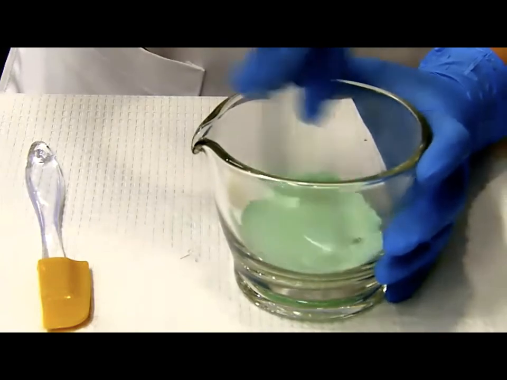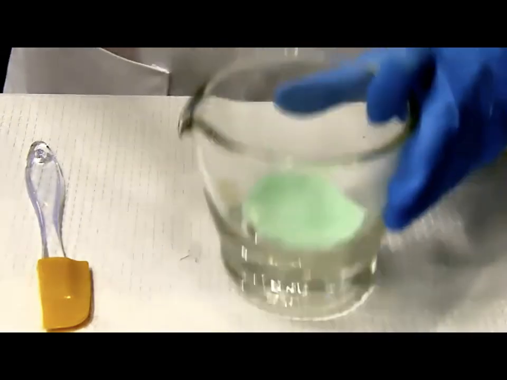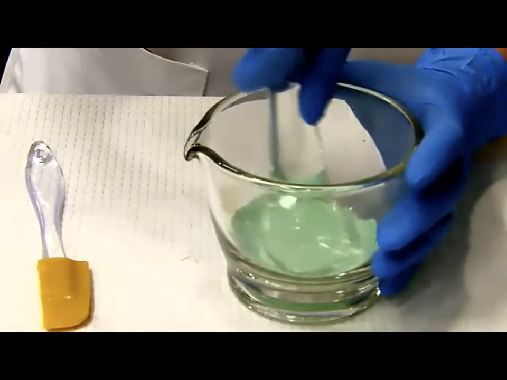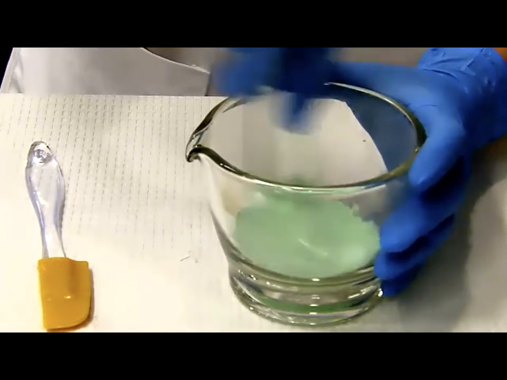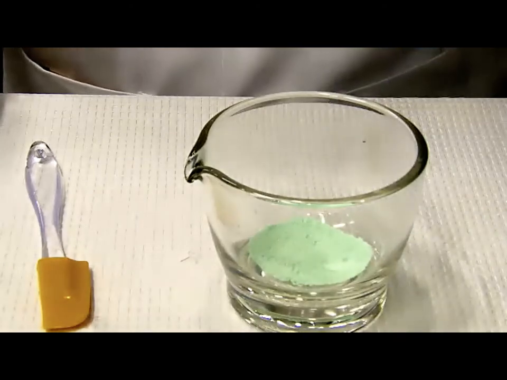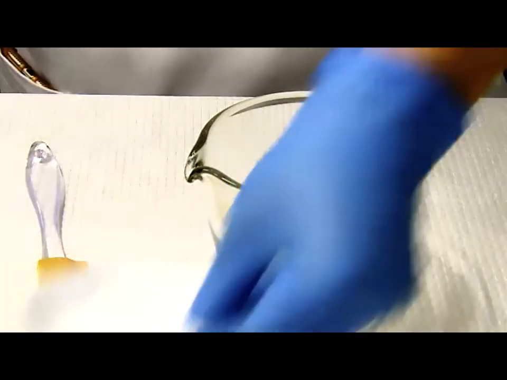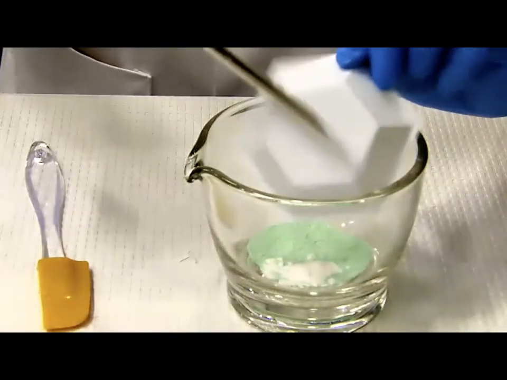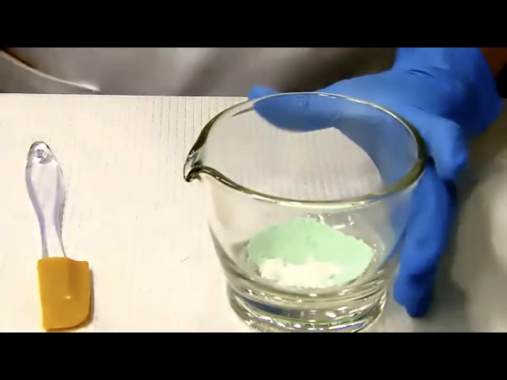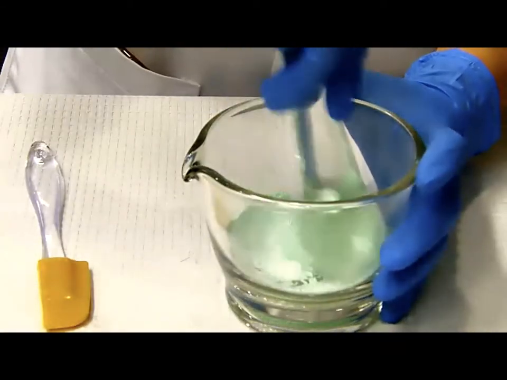So let's go ahead and mix. Okay, in real life, I probably want to mix one more time, but for demo purposes. Perfect. All right, let's go ahead and mix the second addition.